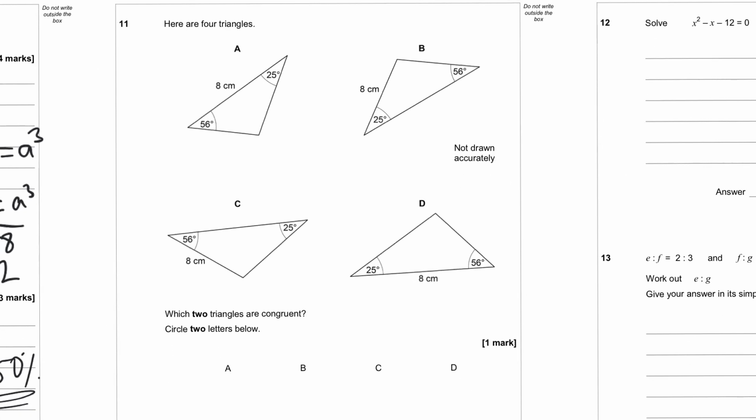So question 11, we've got 4 triangles. Which 2 triangles are congruent? Congruent basically means in maths, because in mathematics they love to use words that most people don't use on a day-to-day, congruent basically means the same. So we're just working out which 2 triangles are the same. So to help us know which 2 triangles are the same, you want to look at which 2 triangles not only have the same angles, but then also their lengths are looking around the same positions as well. So as we can see, they all have 25 and 56, so that's not going to help rule anything out.